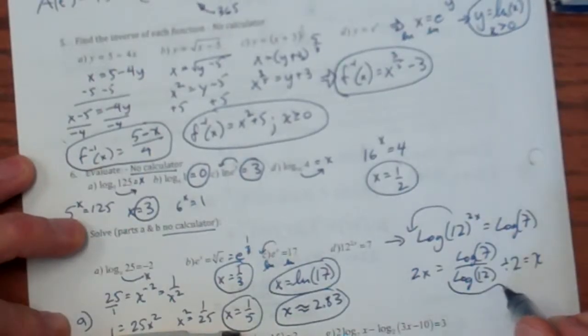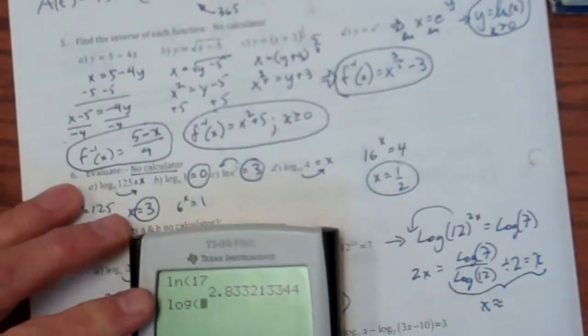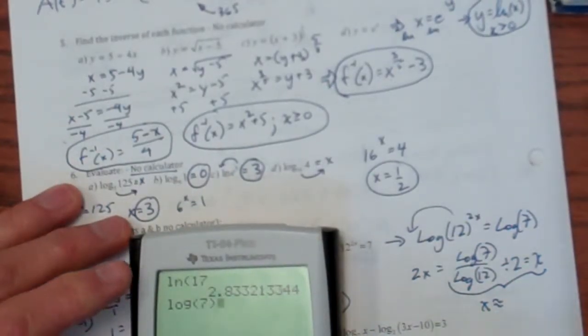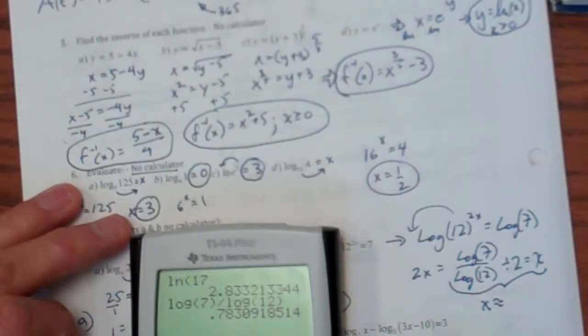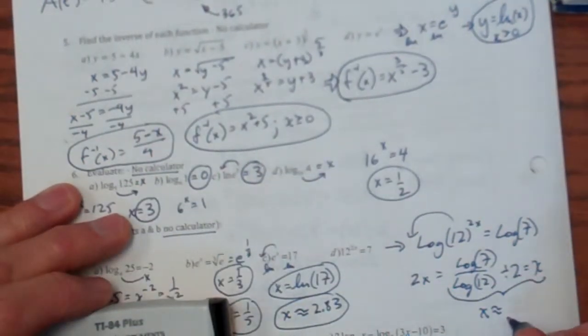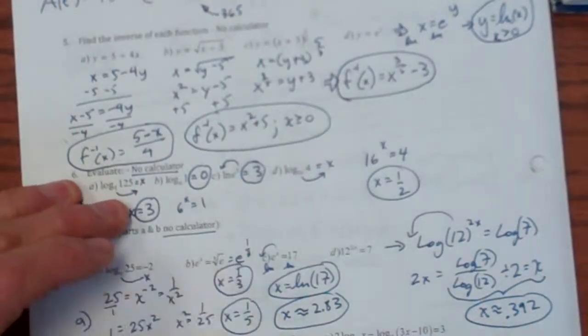So that then gives us x is approximately, let's try it quick, and you can do the ln if you want. I'm just trying to share the love. Log of 7 over log of 12, and then I get that, and I divide by 2. So 0.3915, 0.392. I said usually you just go to 3 decimal places, so you're good. Okay.